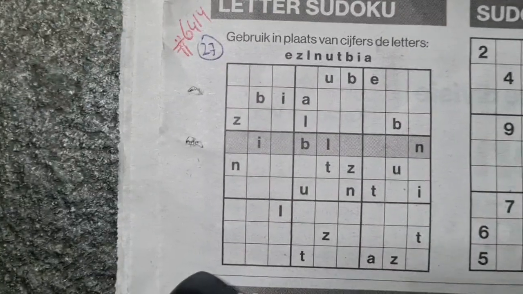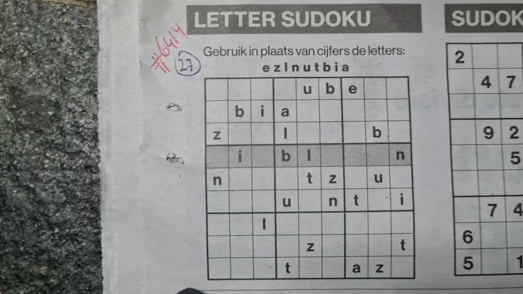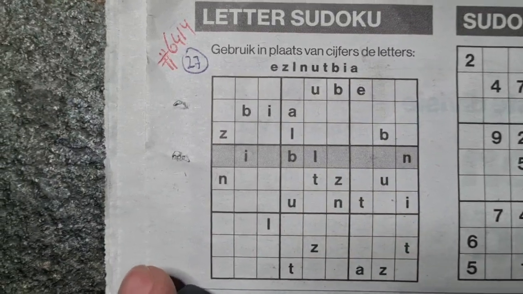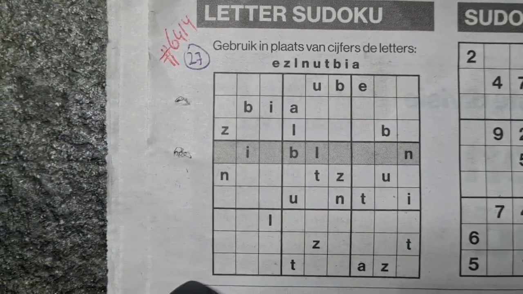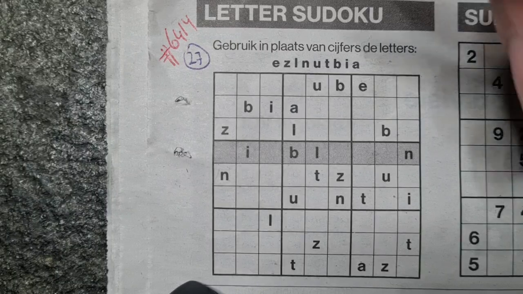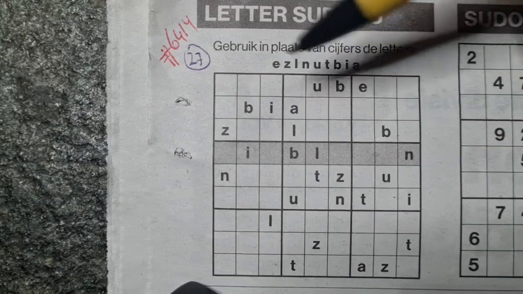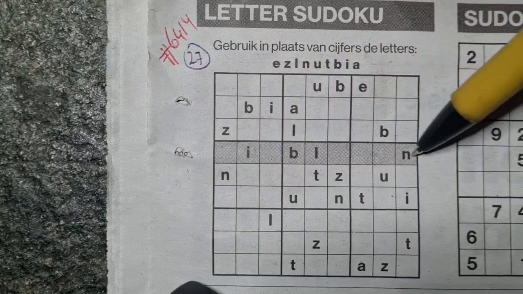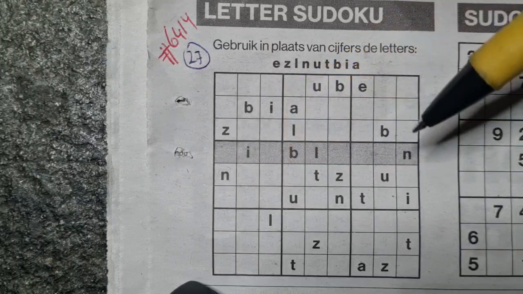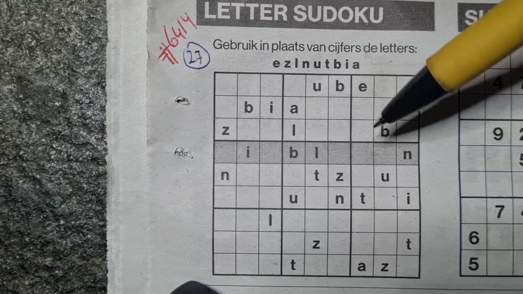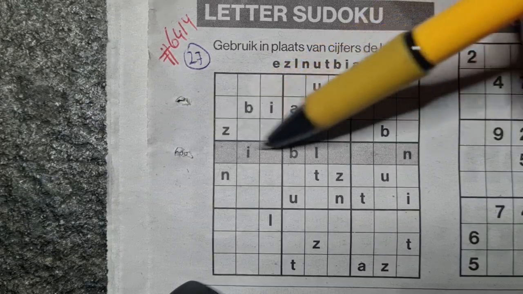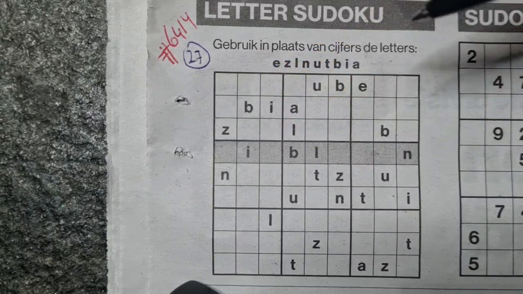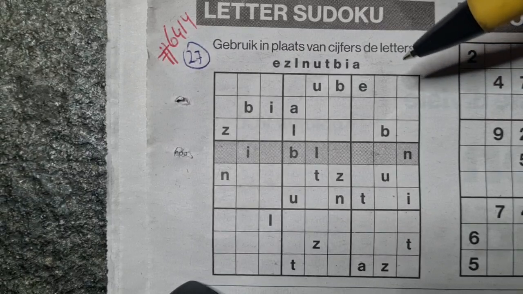Well. Come on, tripod. And the goal is to solve this word in this row. It's a Dutch word. If I solve this, I will translate it into English. Alright.